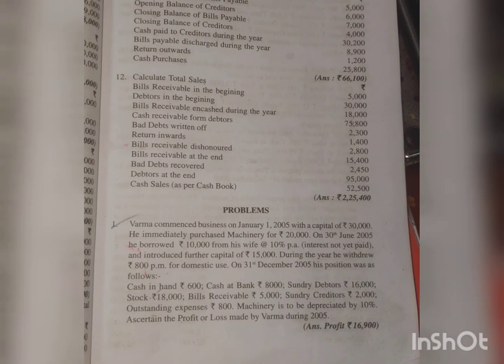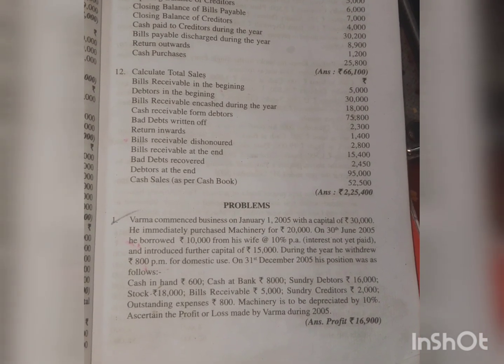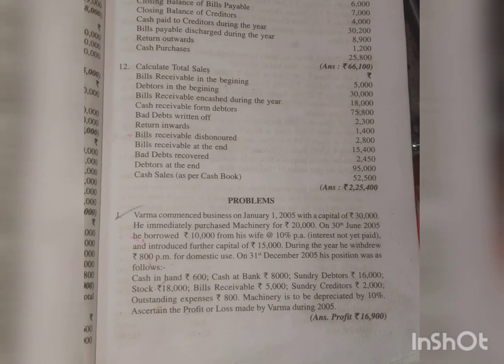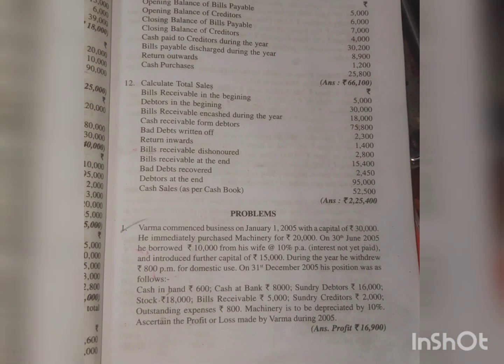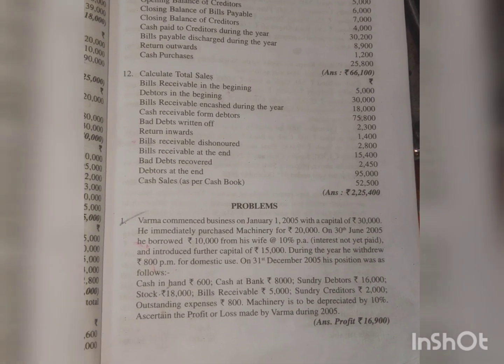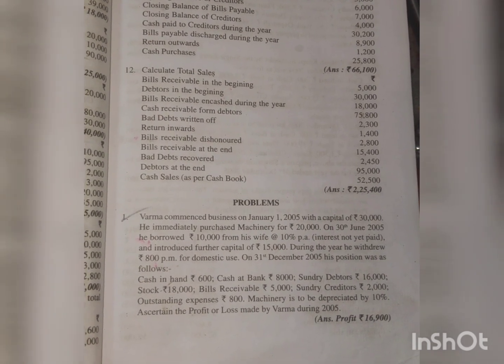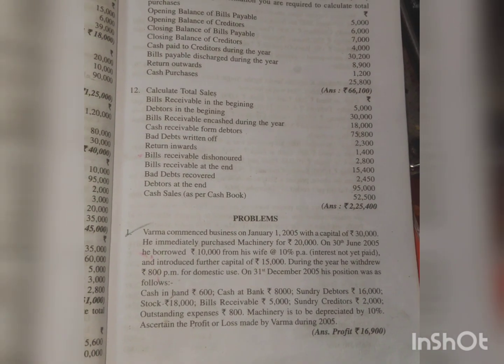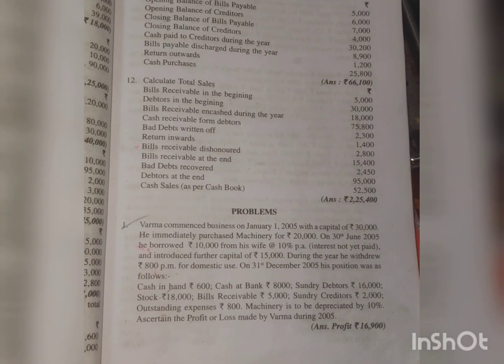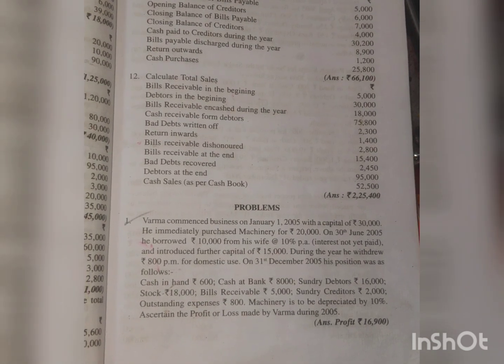On 30th June 2005, he borrowed 10,000 from his wife at the rate of 10% per annum interest, not yet paid. So on 30th June, he has taken a loan from his wife for which he has to pay interest of 10% per annum, and introduced further capital of 15,000. During the year, he withdrew 800 per month for domestic use.